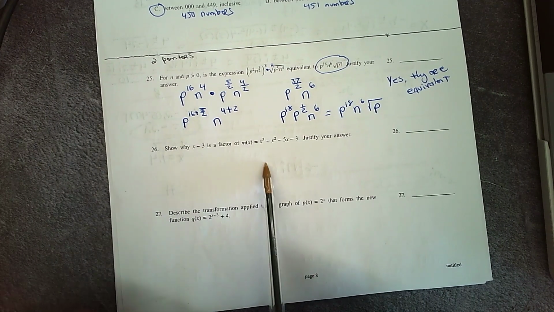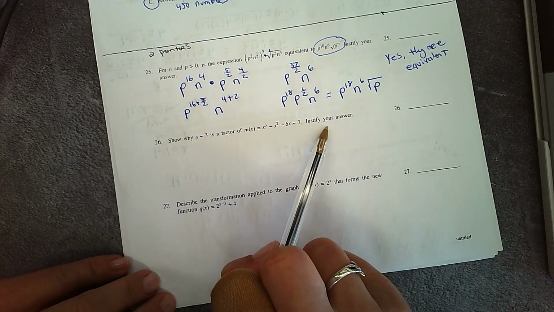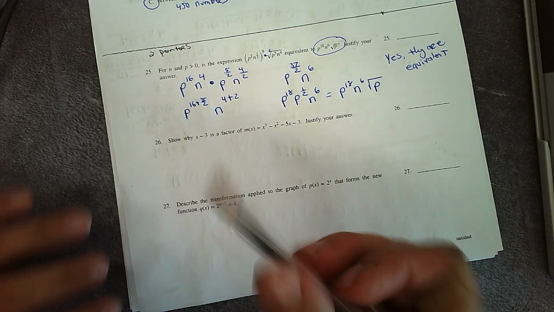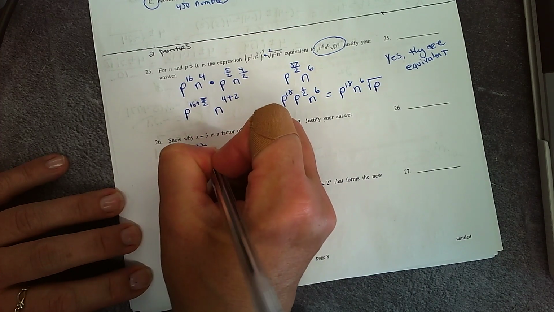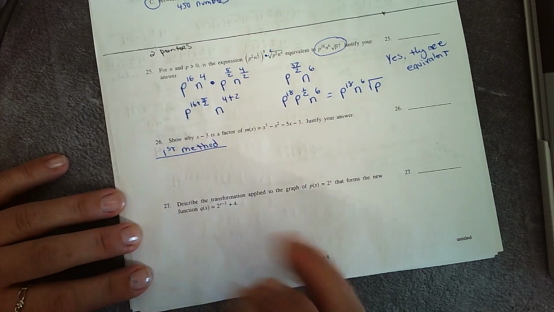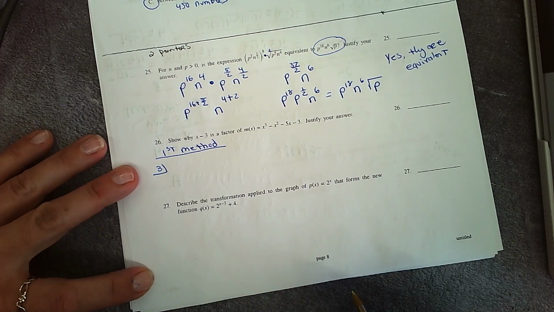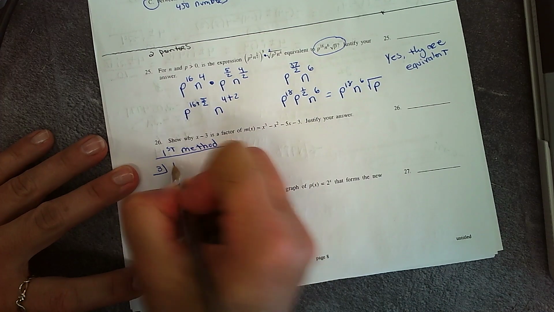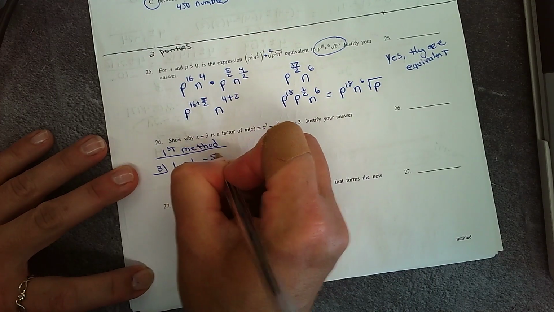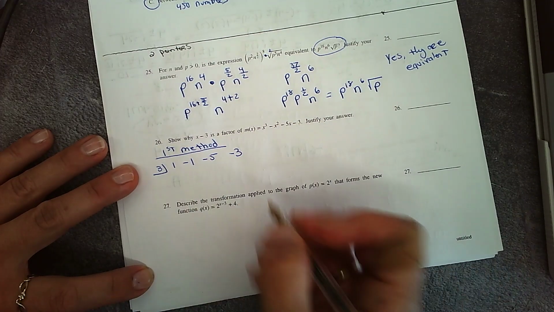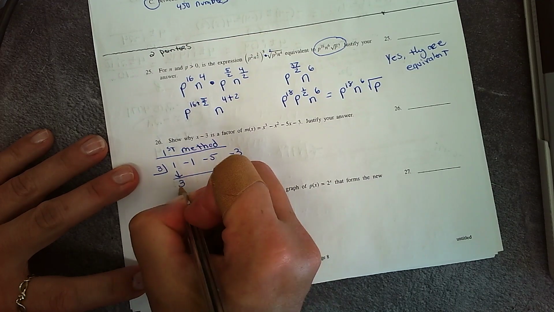All right. Now, this one you should be able to get. Show why x minus 3 is a factor. So I'm going to do this 2 ways. The first method is with synthetic division. So you're going to put 3 in a box, and then you're going to do 1. Make sure you're being careful that nothing is missing. If there's something missing, you have to put a 0. Draw your line. The first number comes down.